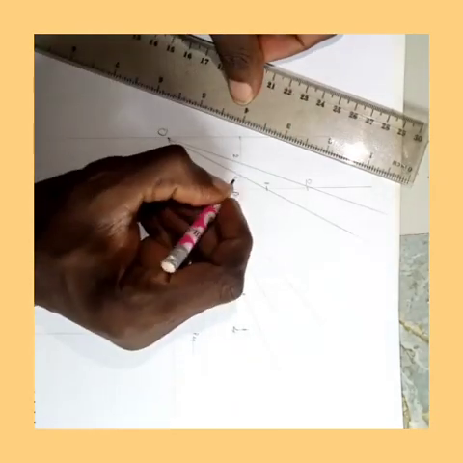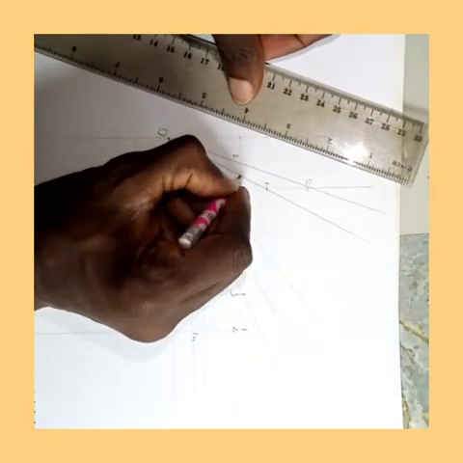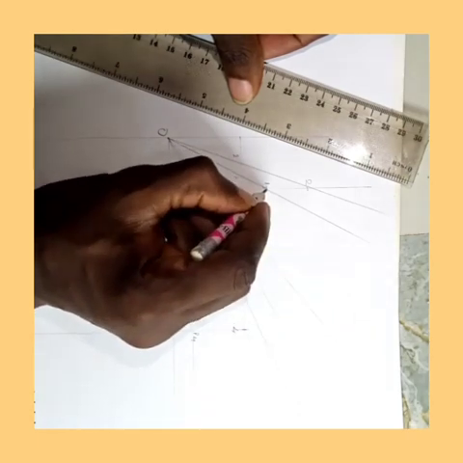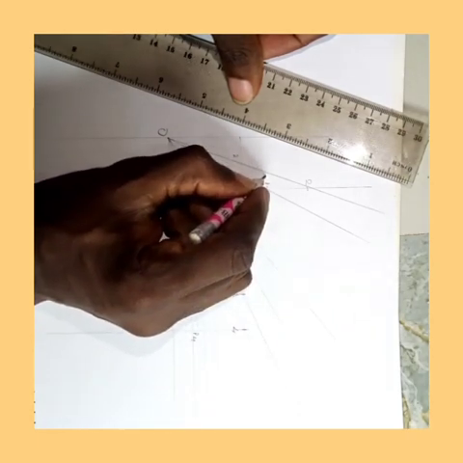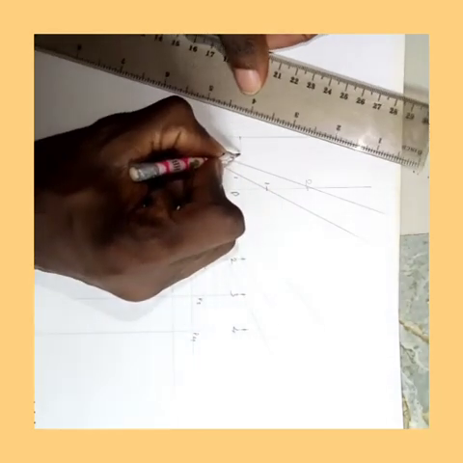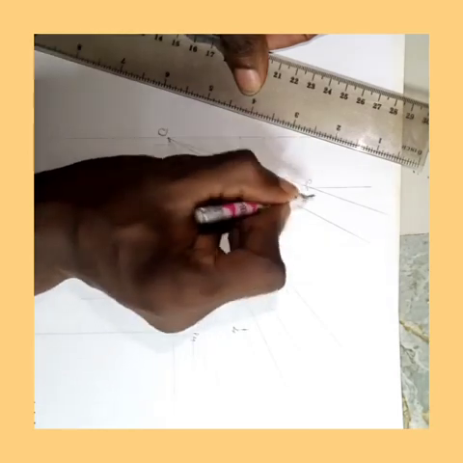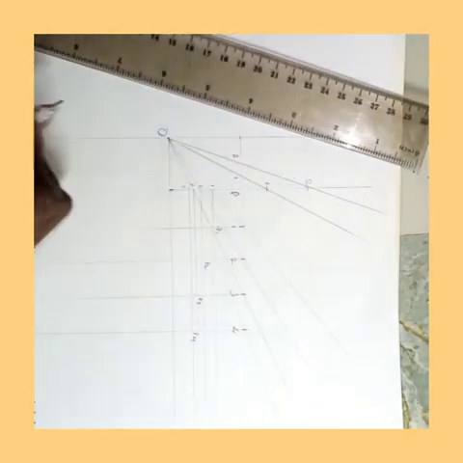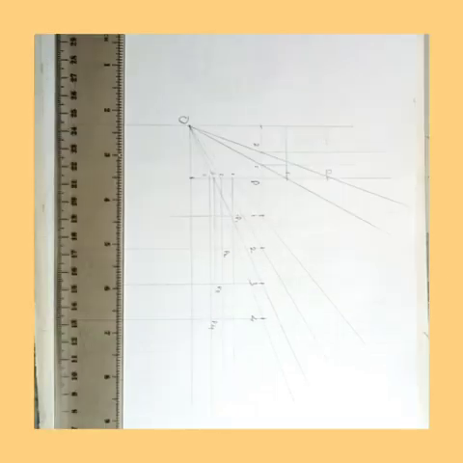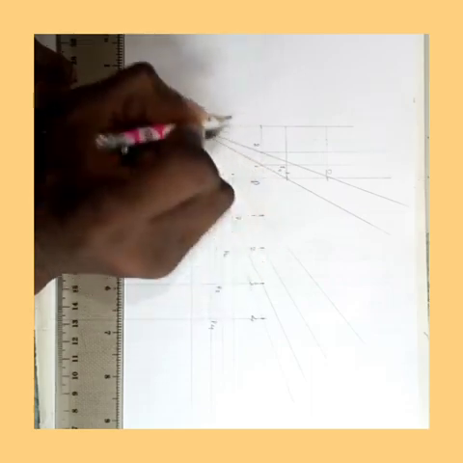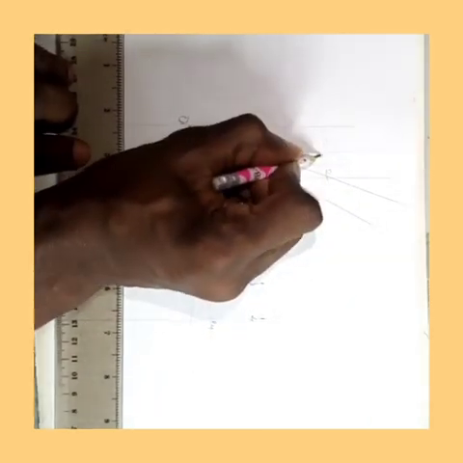All you just need to do is draw a perpendicular line through point 1 here, and then also draw another perpendicular line through this point, and there will be a meeting point P1. The same thing here, draw a perpendicular line through this point 2, draw another line through point 2, and there will be a meeting point, and that will be point P2. Now this is point P1 here, and then we have point P2.